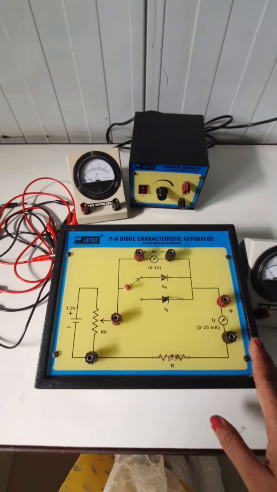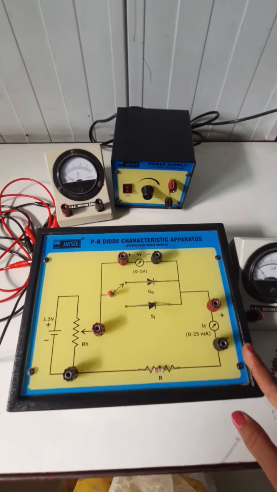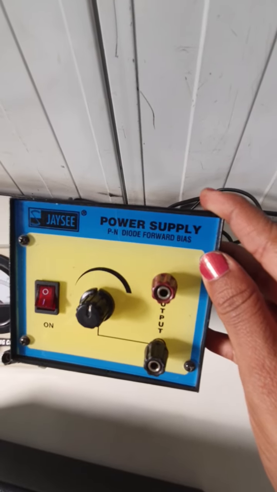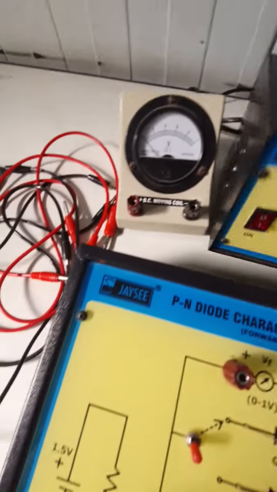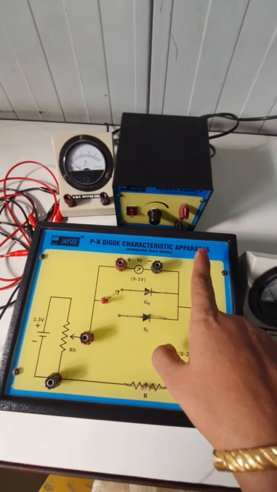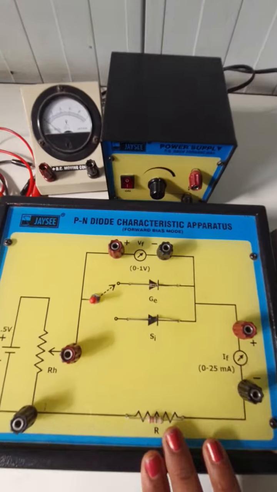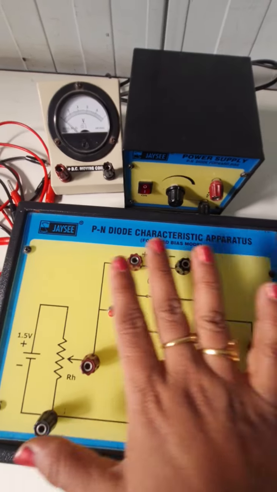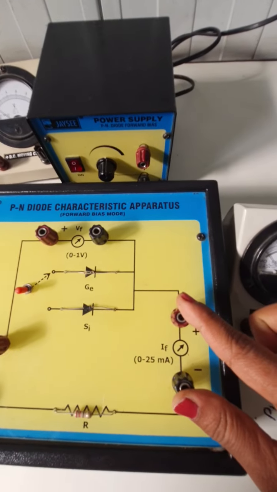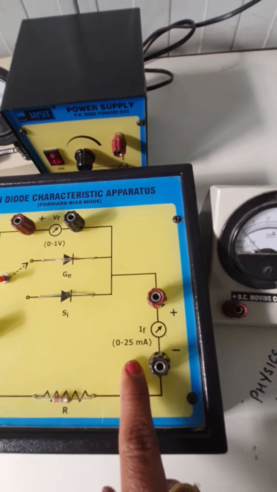These are the apparatus which I am going to use in this experiment. This one is the power supply, PN diode for forward bias. This one is the forward bias mode apparatus, PN diode characteristics apparatus, and all the circuits are connected internally. Only we have to connect here one ammeter of range 0 to 25 milliampere.